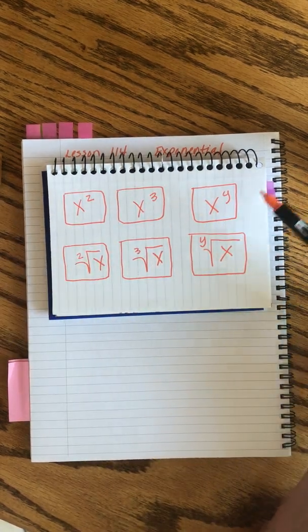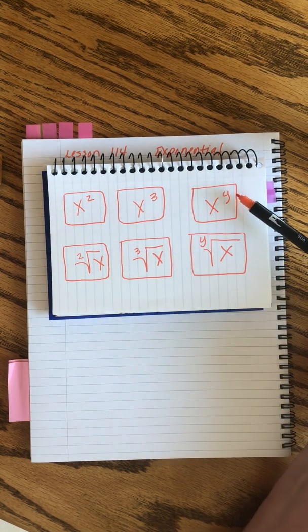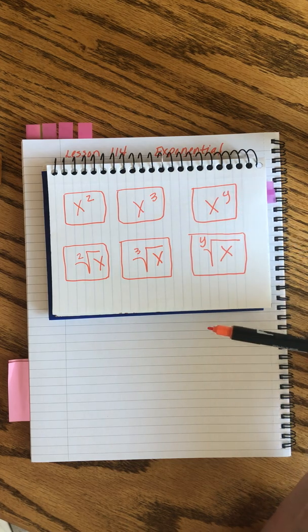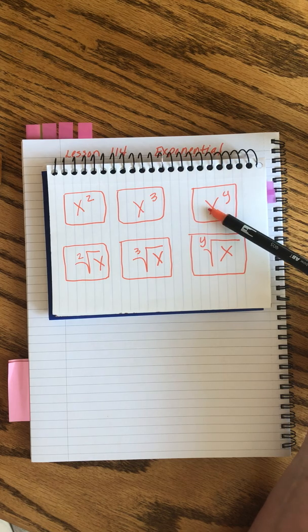This one is a little bit different because it allows you to control not just the base, as we did here, but it allows you to control the exponent. So what you do with this is you enter your x, let's say it's 7. We want to do 7 to the 4th power, let's just say. So we enter 7, then we hit this.